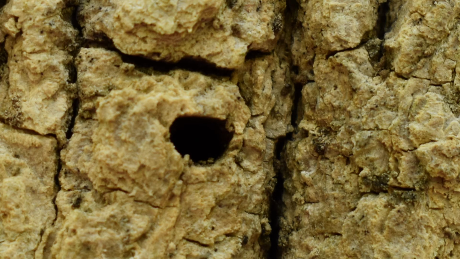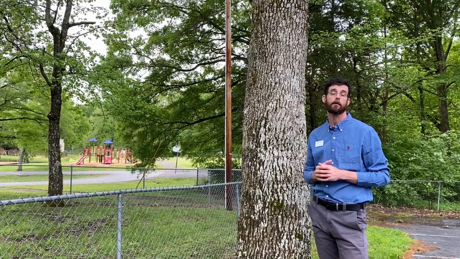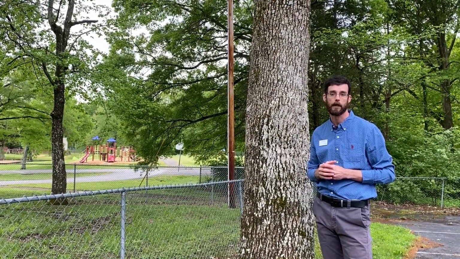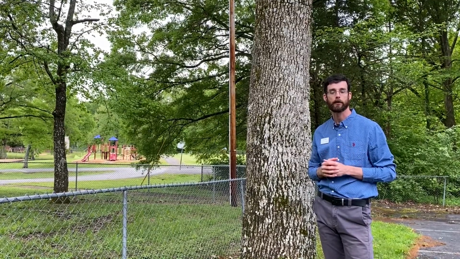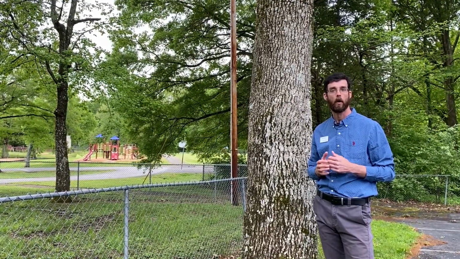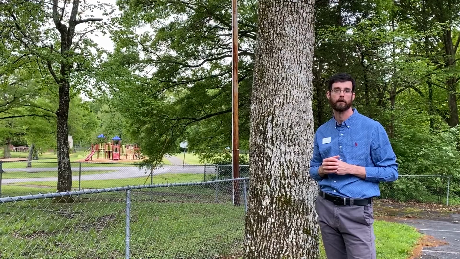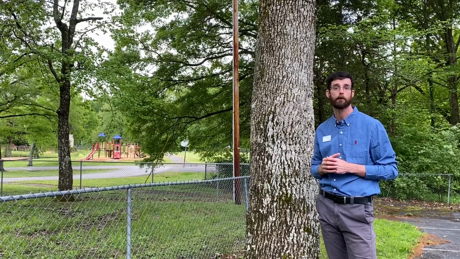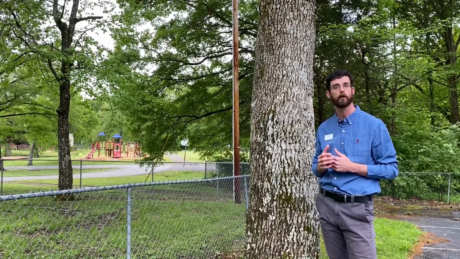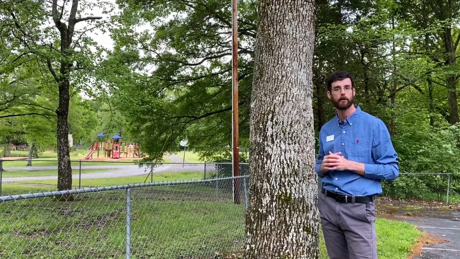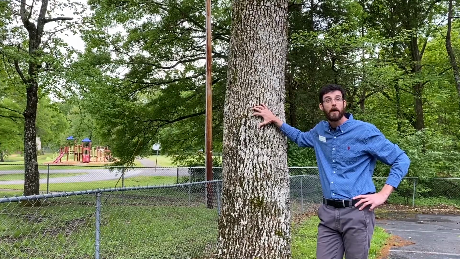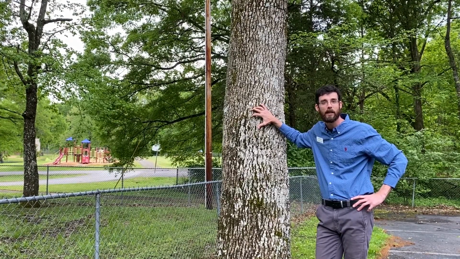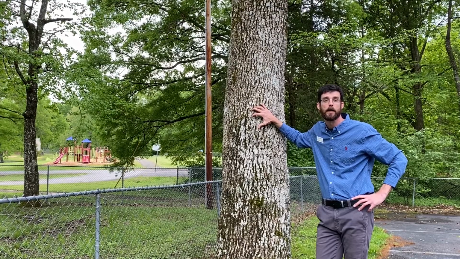In order to best implement a plan of action for controlling EAB on your property, I would recommend you reach out to your local county agent or a tree care professional. An ISA certified arborist can help you weigh the cost and benefits for controlling emerald ash borer for trees on your property. If you think you have an ash tree on your property and need help developing a plan of action, please don't hesitate to reach out to me.